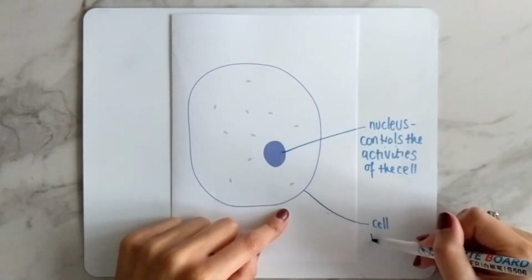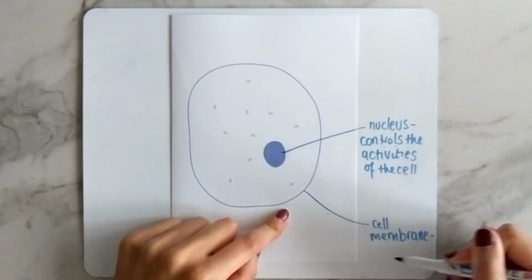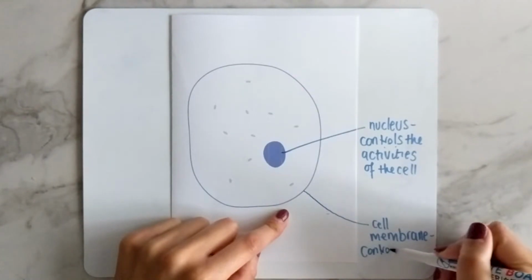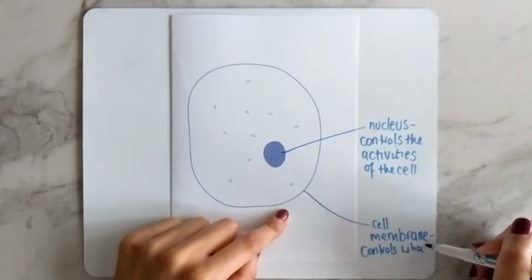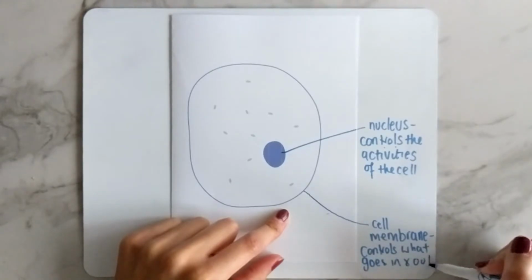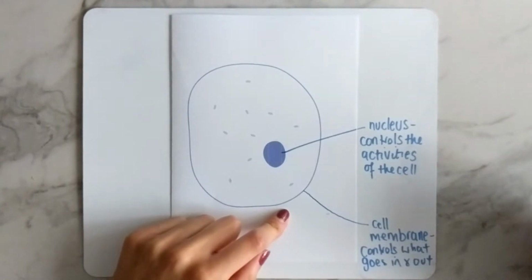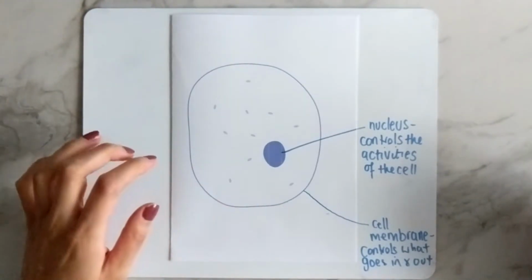So the cell membrane, it's like a gate, it just controls what goes in and out of the cell. Because you don't want everything flooding in or everything flooding out. There has to be some sort of control in order to protect the cell.